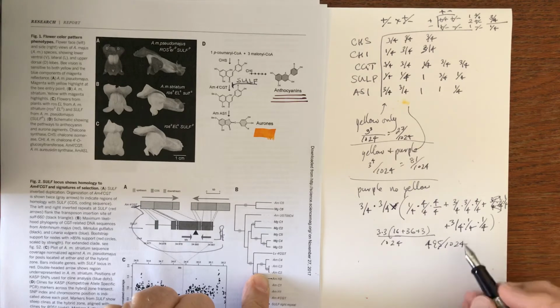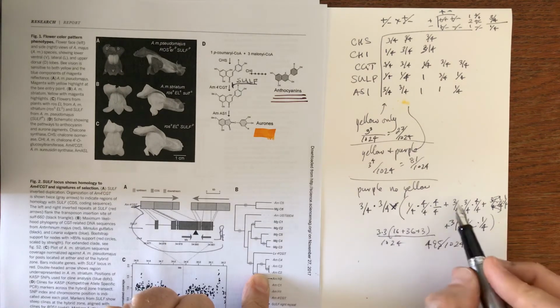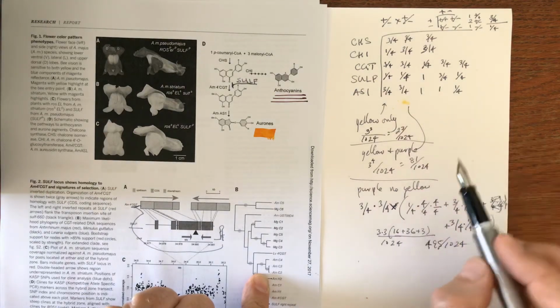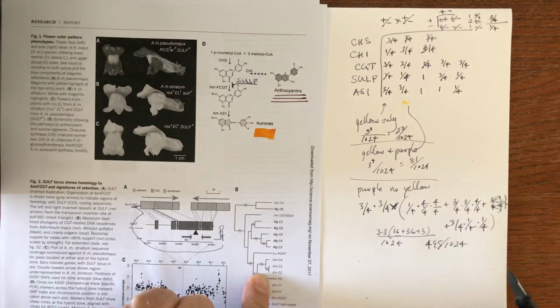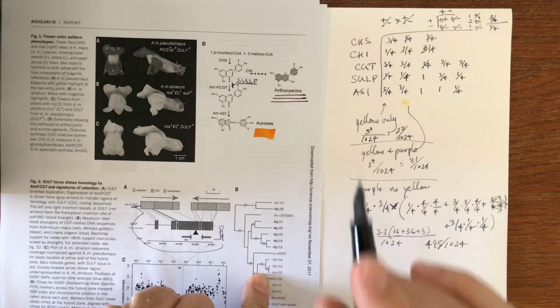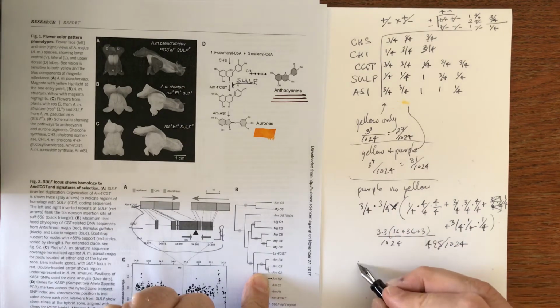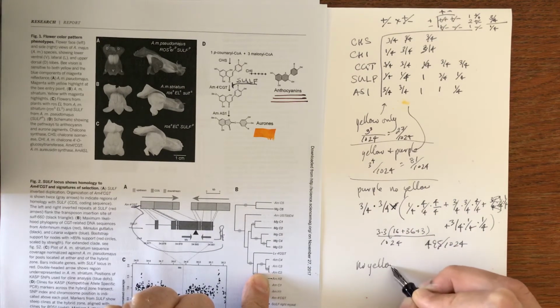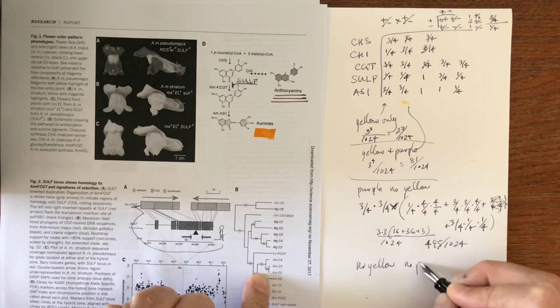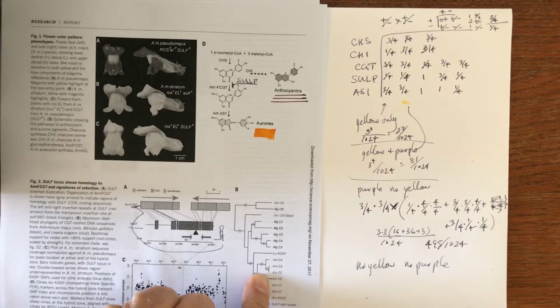So why am I keeping track of that? So that's the number for purple. So we've done yellow only, yellow and purple, purple only, and I'm not going to go through here. I leave it to the student, the question of no yellow, no purple, and I think that's the hardest. And I'll tell you the answer here because I think it's obvious.